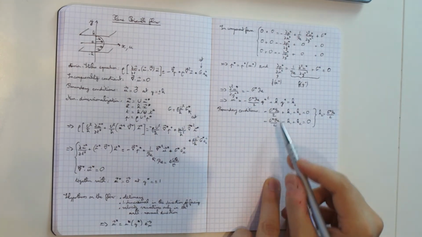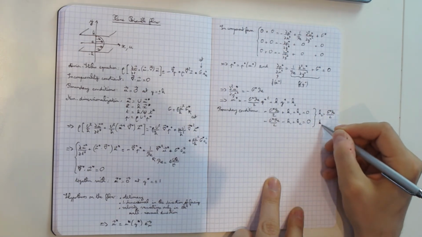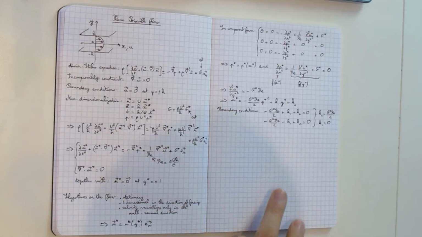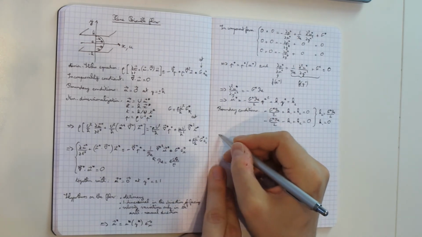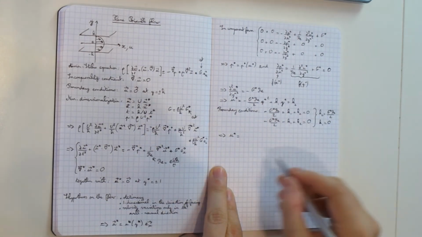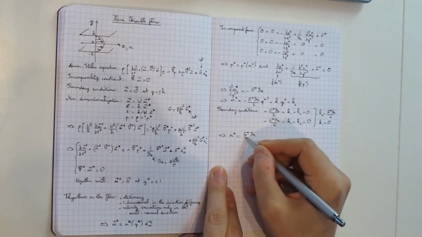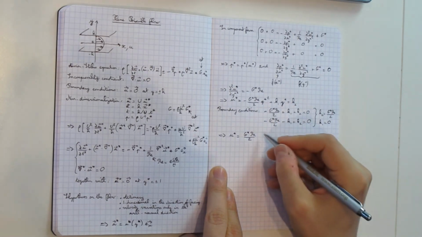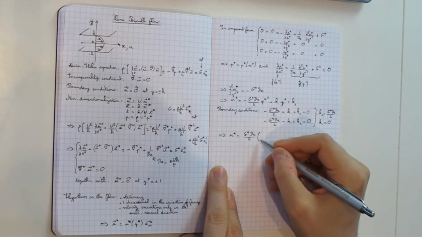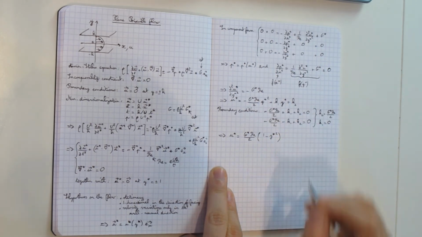I can also subtract them, and if I subtract them I get 2 k1 equals 0, that is to say k1 equals 0. So I can replace all that in my velocity, u star, and that becomes g star Re over 2 times 1 minus y star squared.